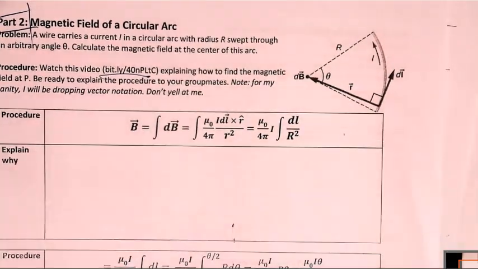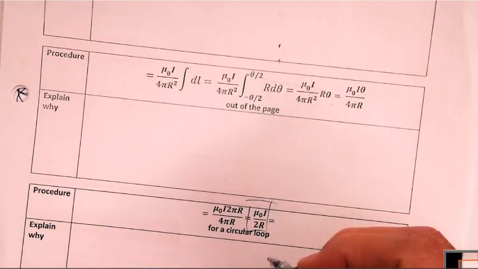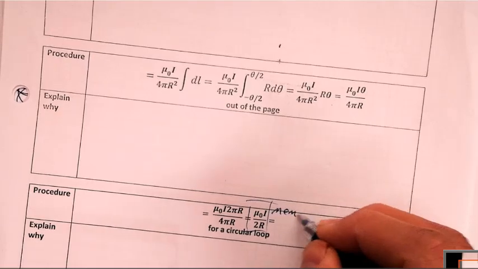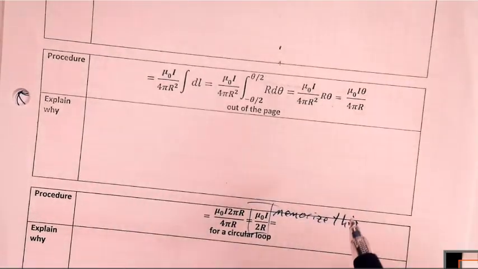So please do that. Try to understand each step. This answer, what you're trying to get to, you'll probably have to memorize this. You should probably memorize this value. And after you do this, you can flip to part 1. Part 1 is a little harder.